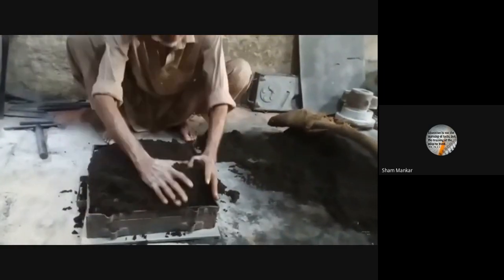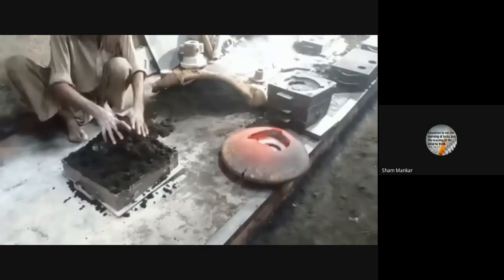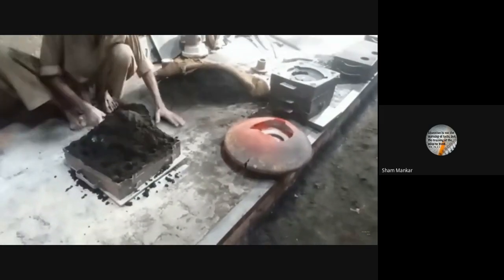This is the process which we are observing in the conventional sand casting process. It's a manual sand casting process for making the gear. The sand particles are placed in the cope box and the drag box. Ramming is done with the help of a hand hammer or different means.